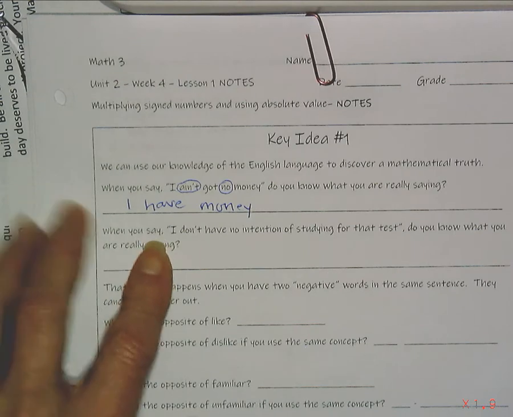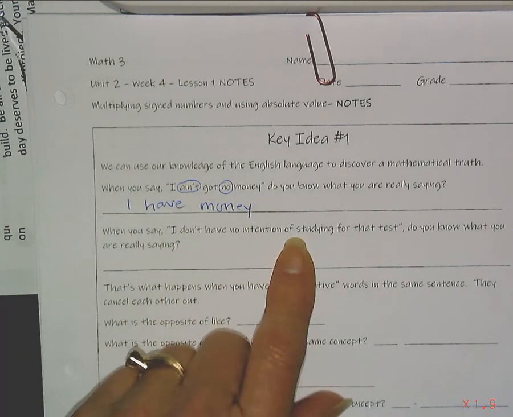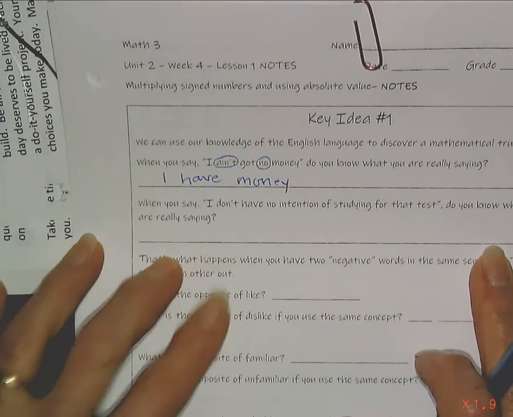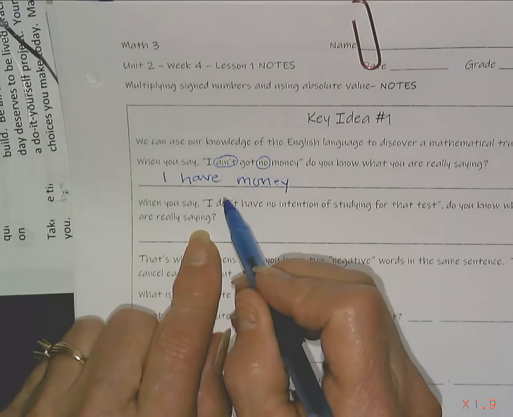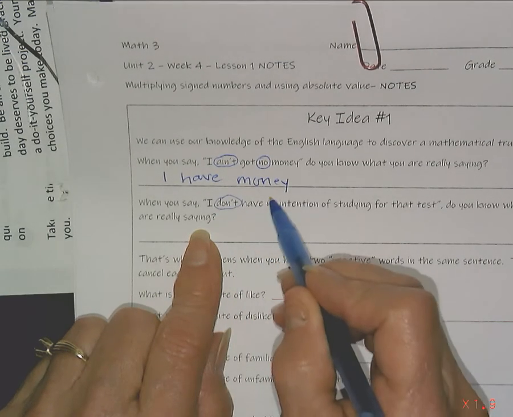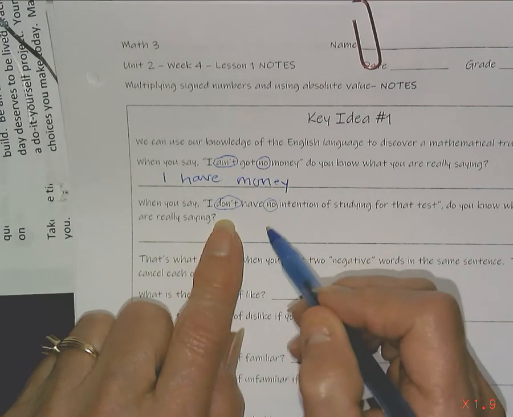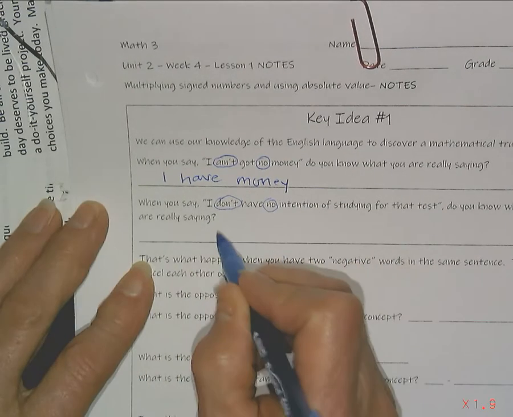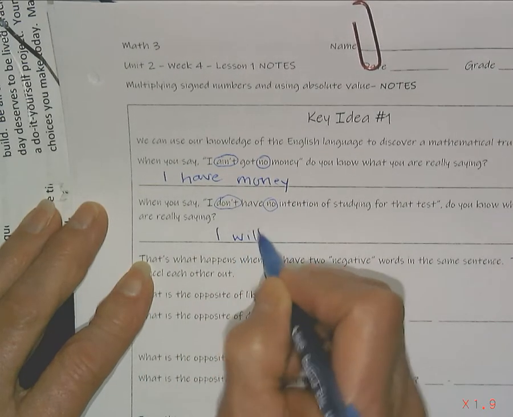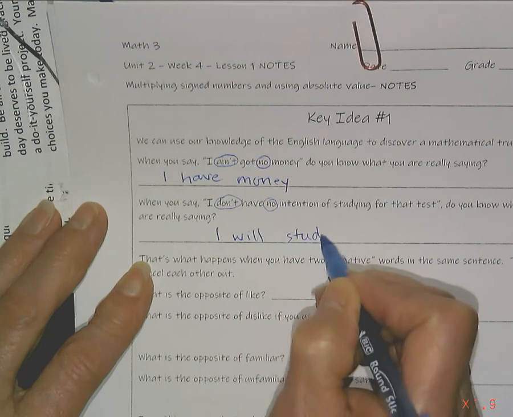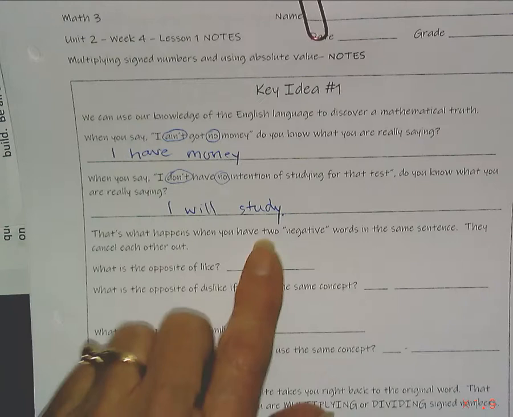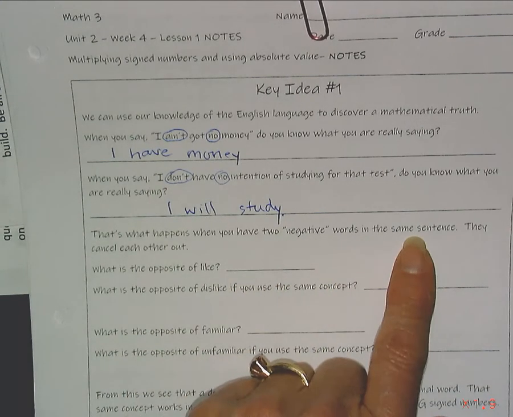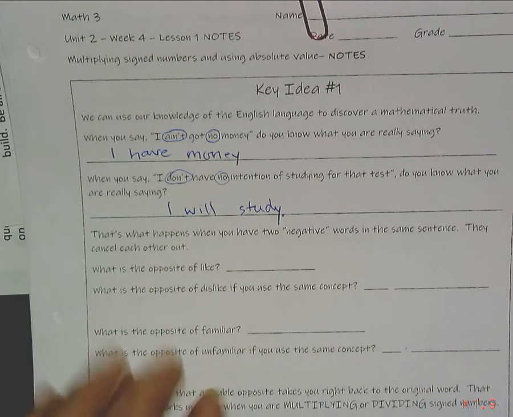When you say, "I don't have no intention of studying for that test," do you see the double negative in the sentence? "Don't" and "no." Well, two negatives reverse each other, meaning I will study. They cancel each other out. That's what happens when you have two negative words in the same sentence. They cancel each other out.